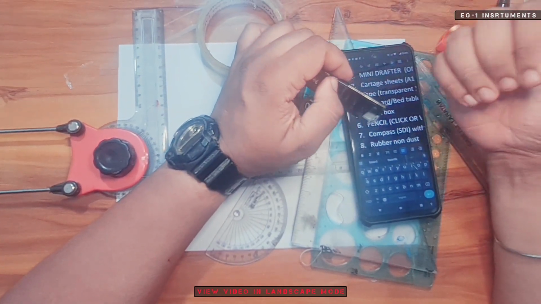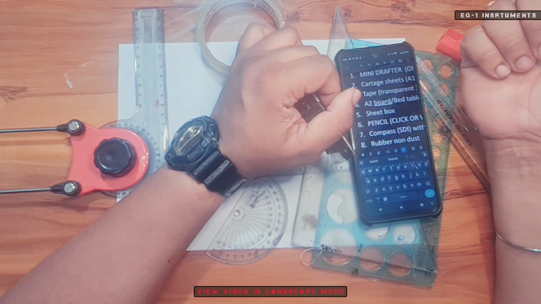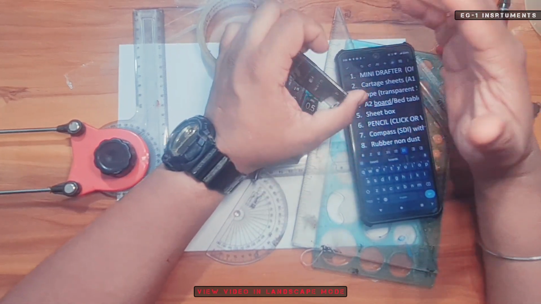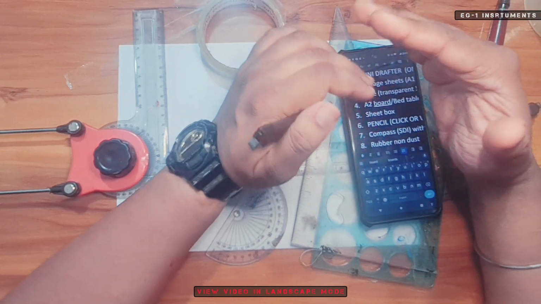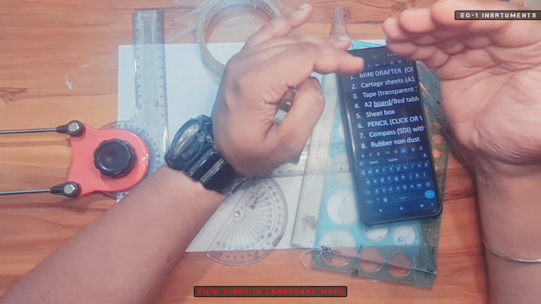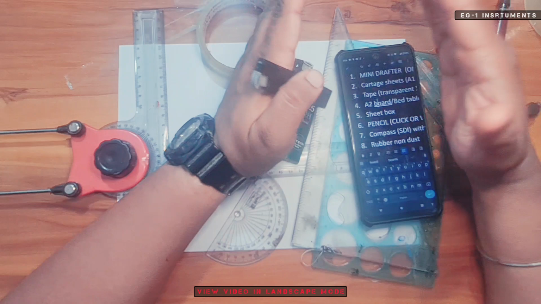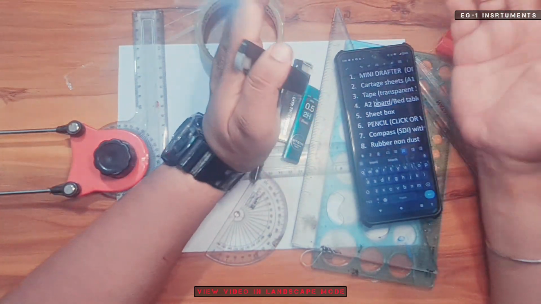But in India, if you purchase an HB pencil, it works like a 2B pencil because the standardization in the local market is not appropriate according to international level.